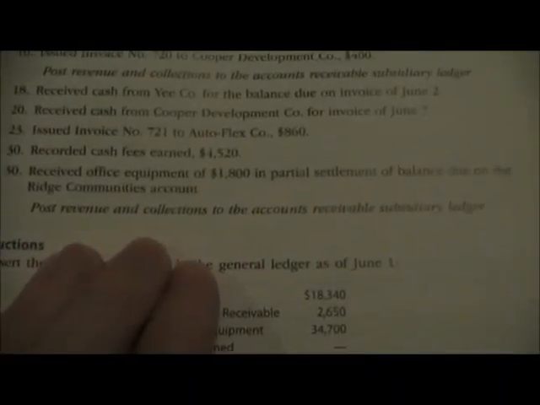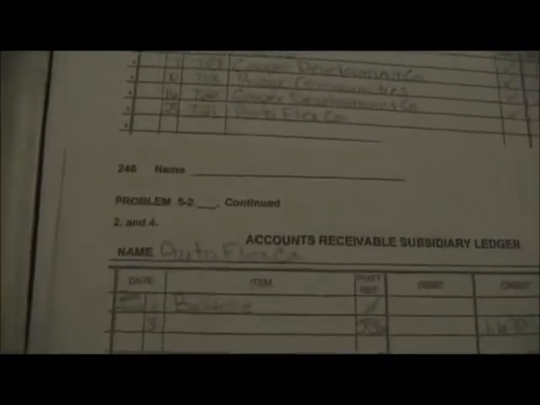Okay, the next step in our book tells us to post revenue and collections to the accounts receivable subsidiary ledger. So we're going to go back and pull that subsidiary ledger back over here. Start with your revenue journal. We're always going to start with our revenue journal.